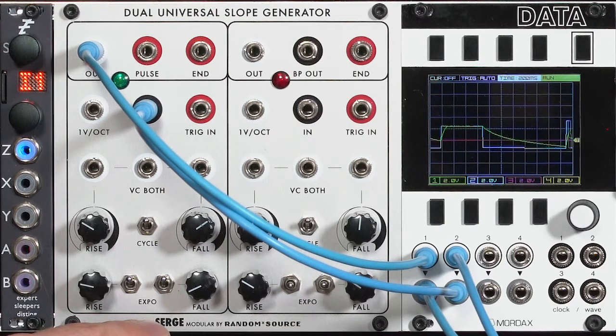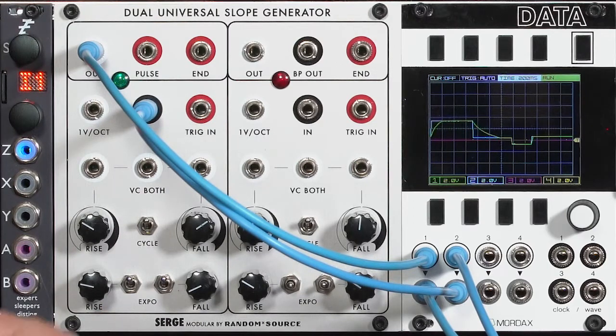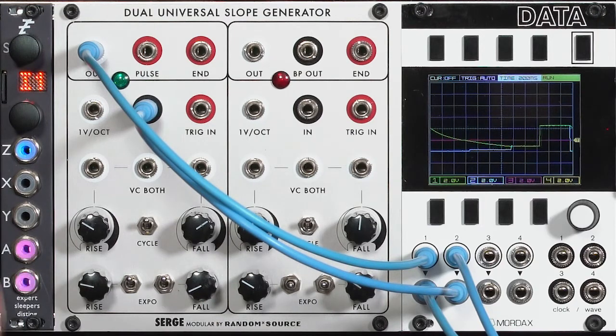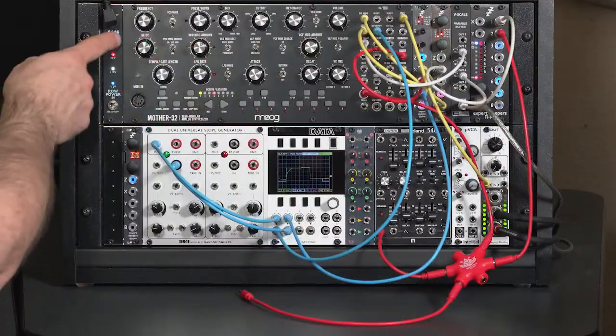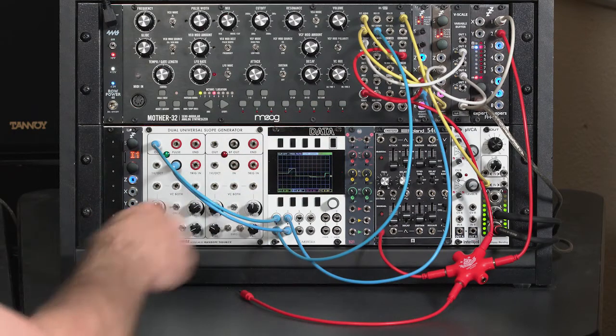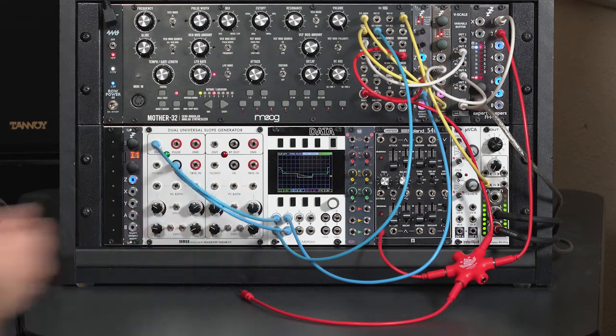The downward position for the exponential controls give an alternate shape where it cuts off the rise and fall faster. And in fact, I'm going to show that a little bit later when I talk about envelope shapes. But in general, here's the simplest uses for the DUSG, something to smooth out your voltages. You can pass a 1 volt per octave signal through it to give you portamento or glide in between notes, and again change the shape of the glide, or use it to smooth out other functions.